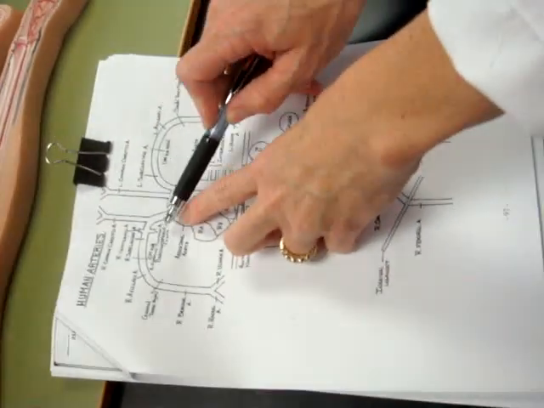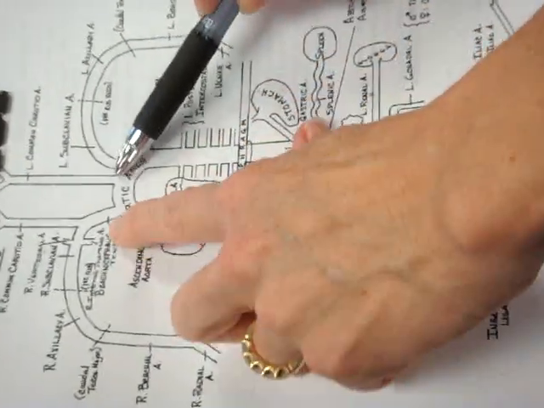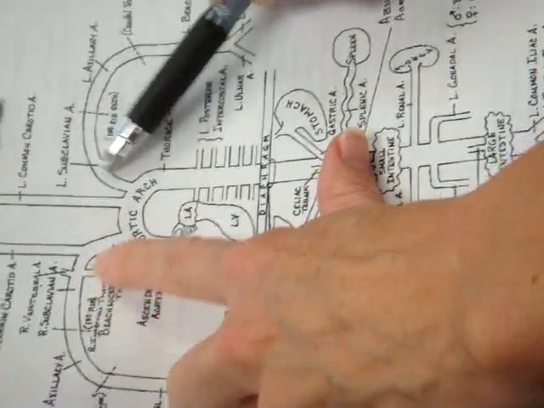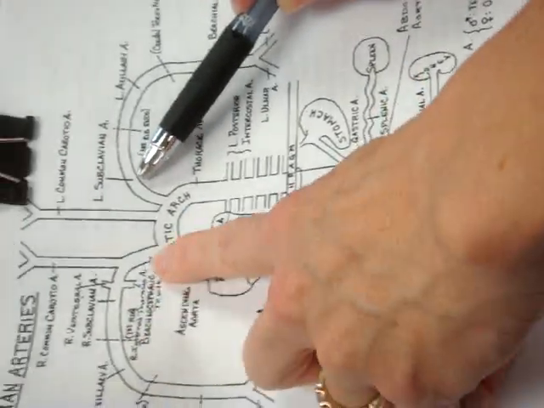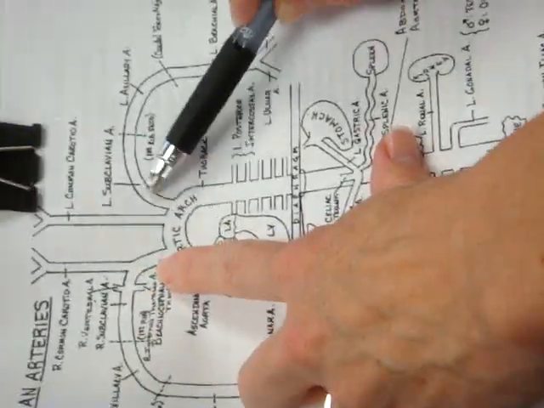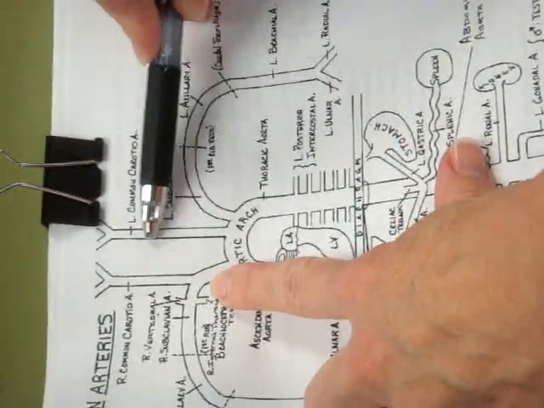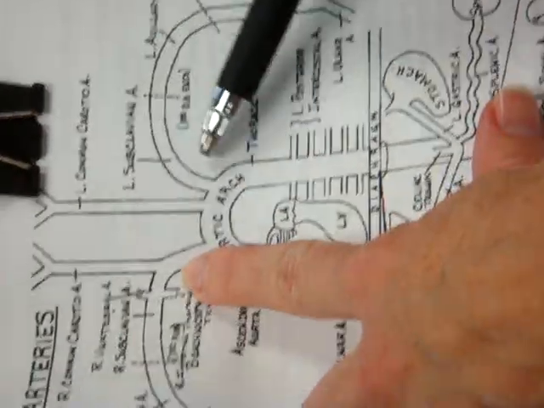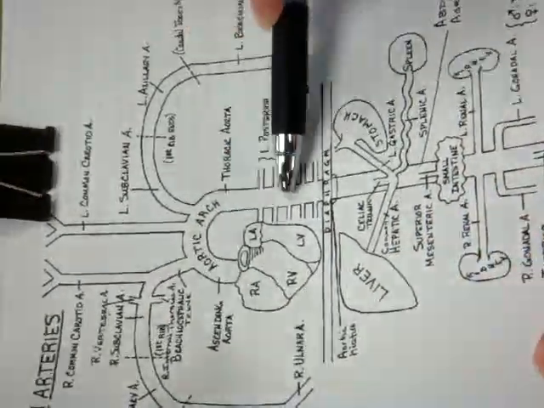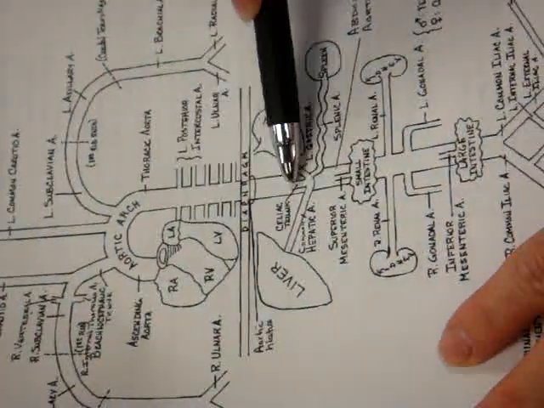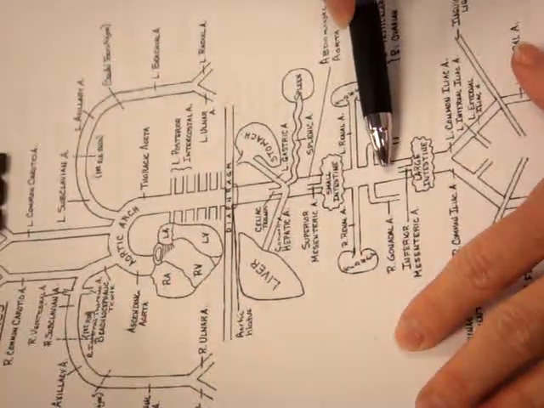Okay, from here we've got 3 branches, 1, 2, 3. These 2 are subclavians. We've got the brachiocephalic trunk, then the subclavians, and here's the left subclavian. Then you have 1 common carotid here. Okay, then it goes through the thoracic aorta, ultimately to this descending aorta and into the abdominal aorta area.